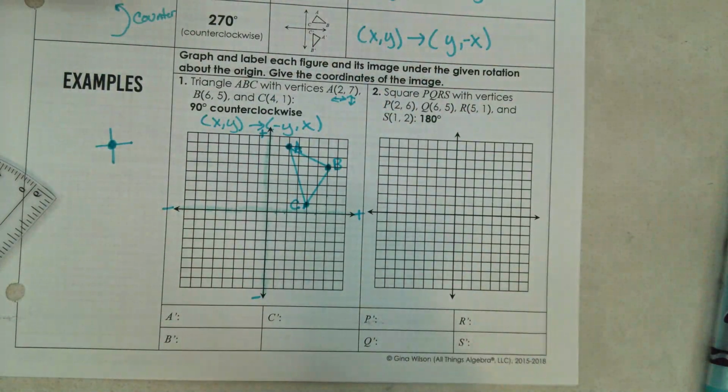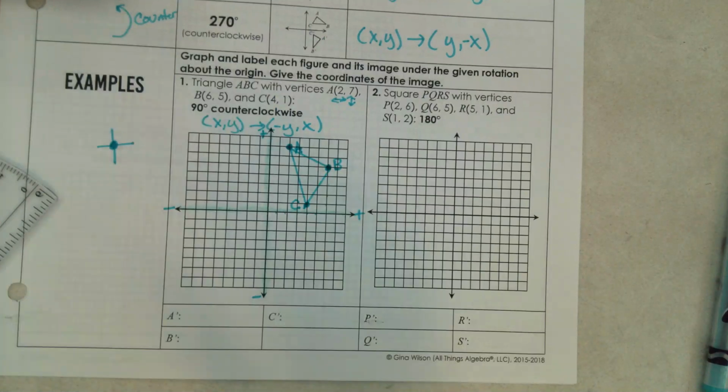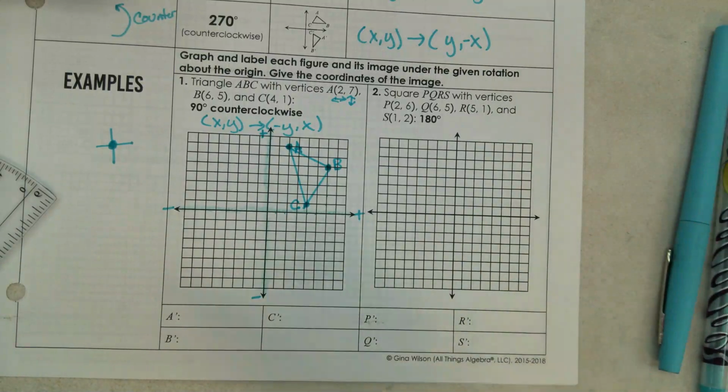Making my straight edge. It's good to be meticulous here, especially if you go into a job where you have to build blueprints and things like that. We want our pictures to be as perfect as we possibly can since we are drawing them by hand, okay? So really take the time, no ugly lines.